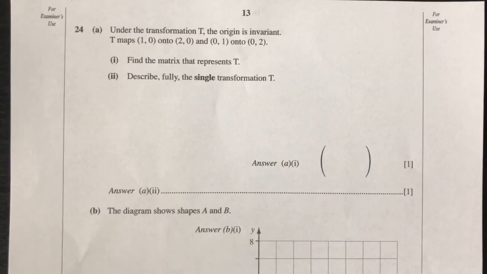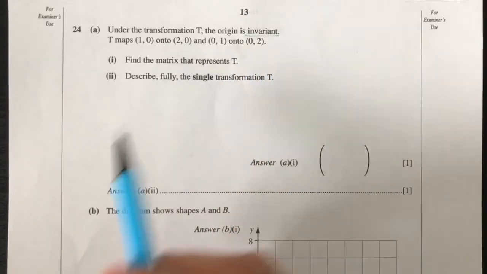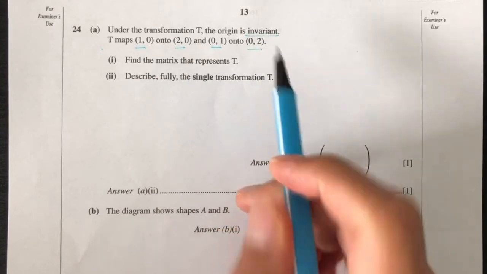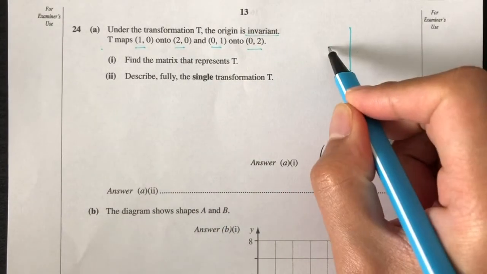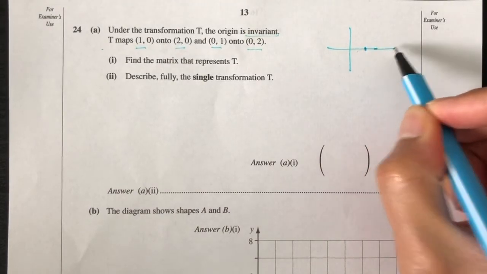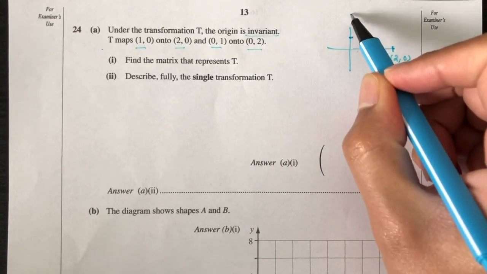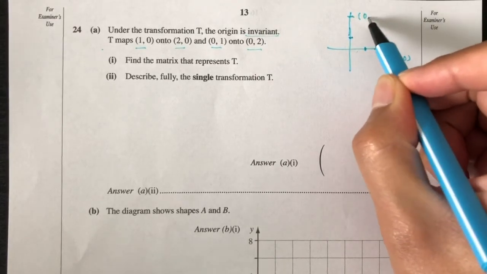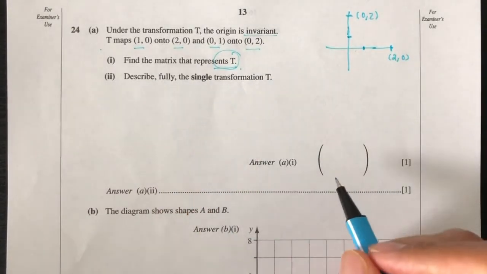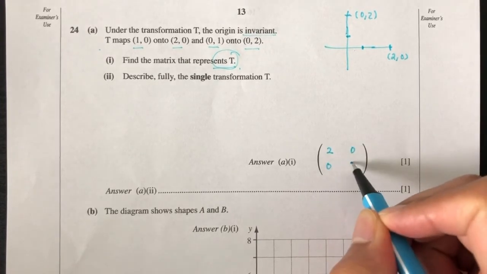Question number 24, we have part A. Under the transformation T, the origin is invariant. Great. Now T maps this point onto this point and this point onto this point. So you have to draw the axis and have a look. This is the point 1, 0. It became 2, 0. And this was the point 0, 1. It became the point 0, 2. So it means that the matrix that we have here is actually 2, 0, 0, 2.